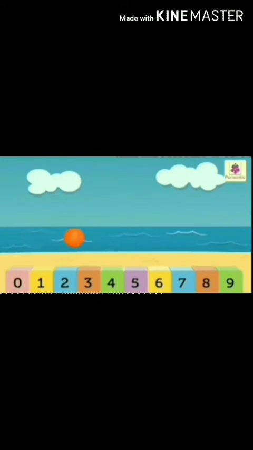Can you see the ball? It is on number 4. Which number will you get when you count forward one number? Number 5. Thus, 5 comes after 4.